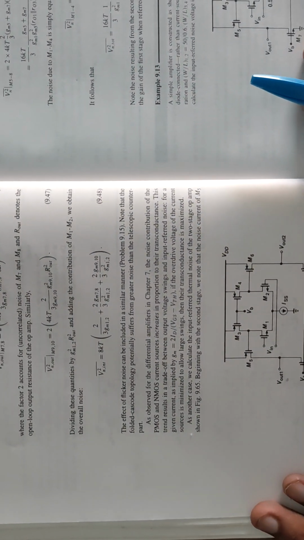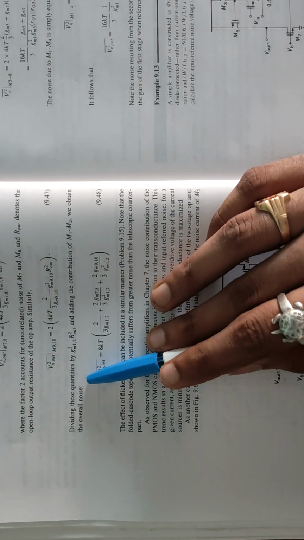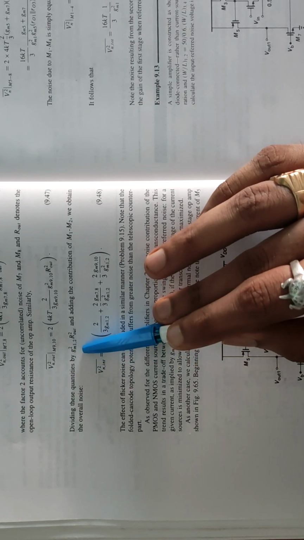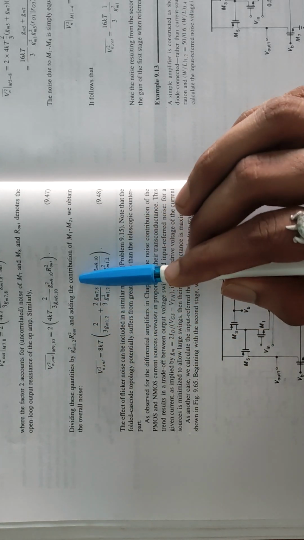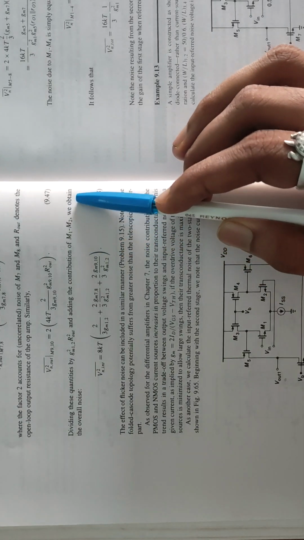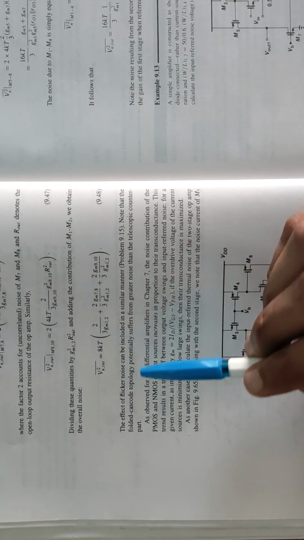Dividing these quantities by gm12 square Rout square and adding the contribution of M1 minus M2, we obtain the overall noise.